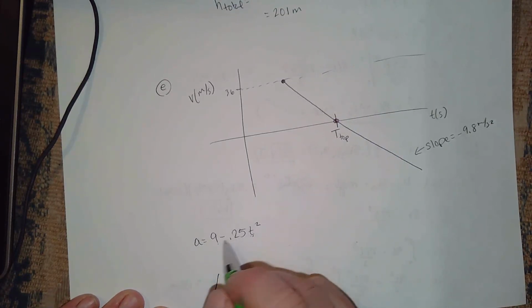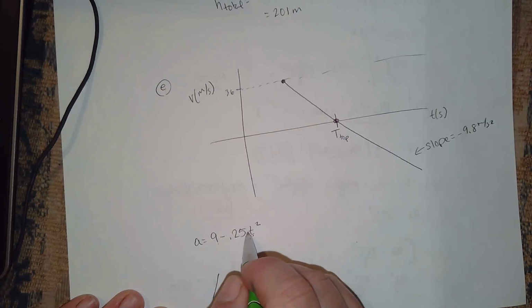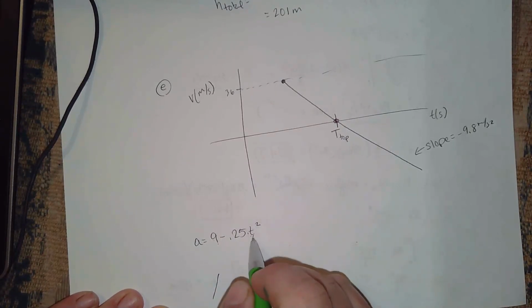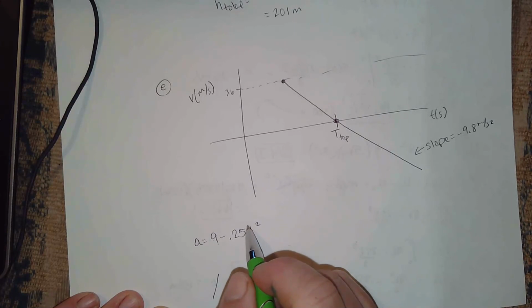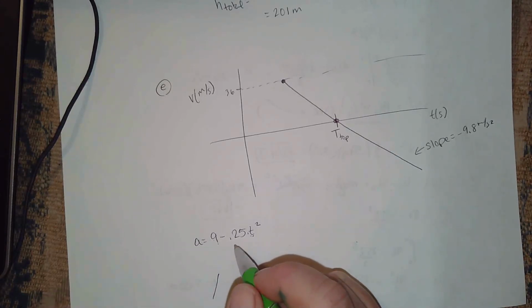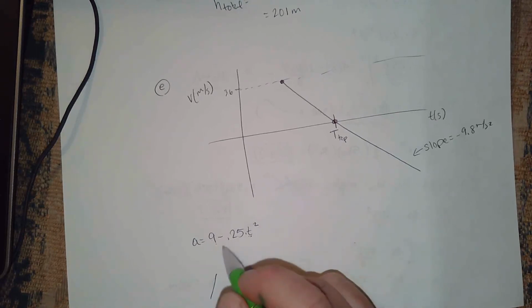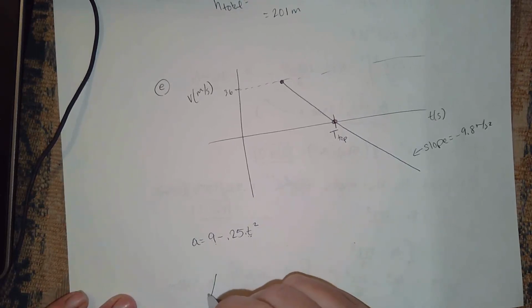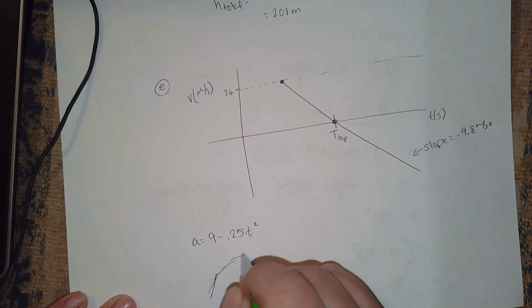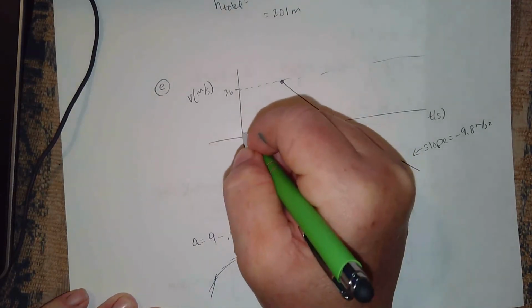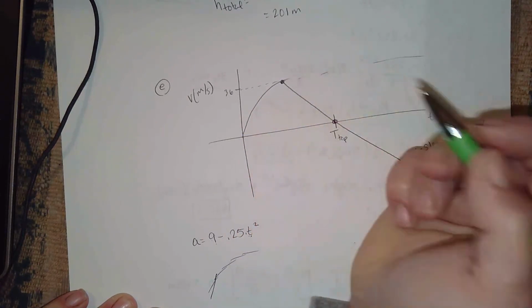As this starts decreasing, this whole value starts decreasing. And where do I approach? Well, I approach 0. Because when I get to that final point, basically I'm not getting any more thrust from the rocket, so I'm getting to that point. So that's what I should have coming up.